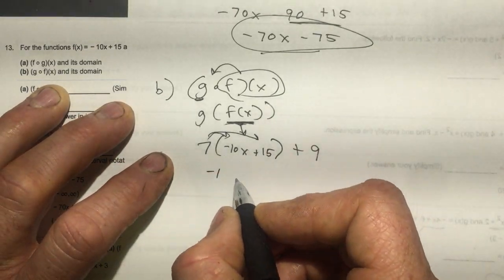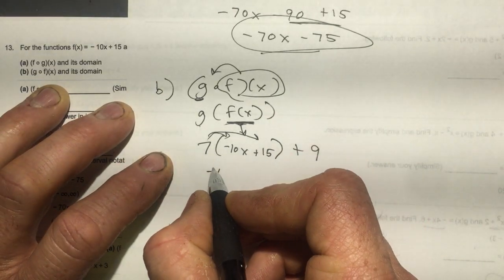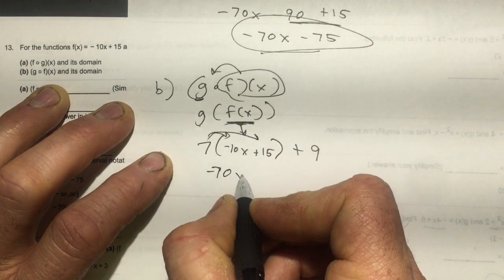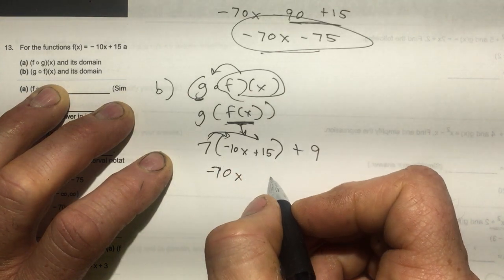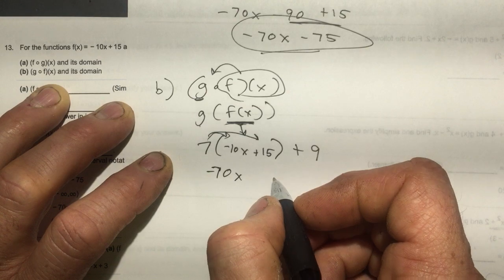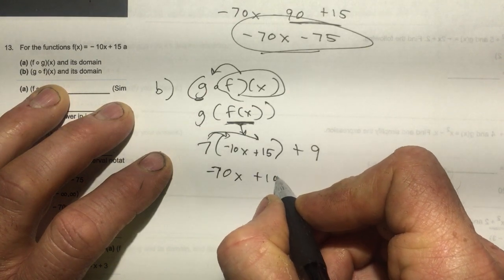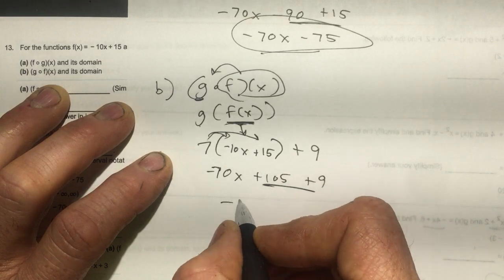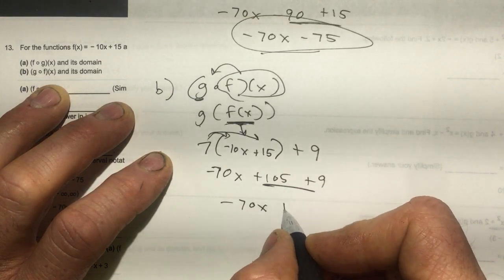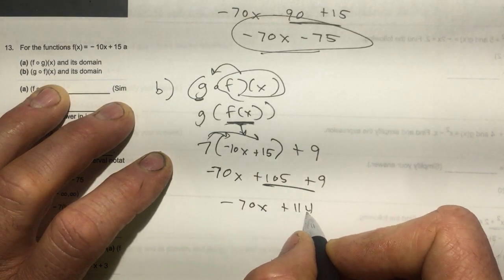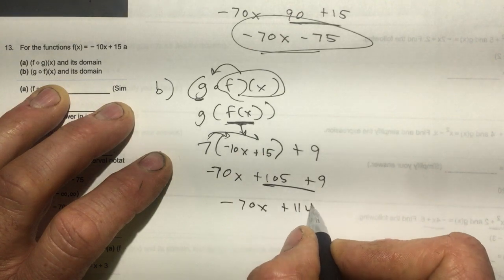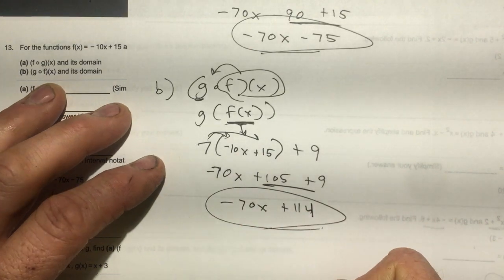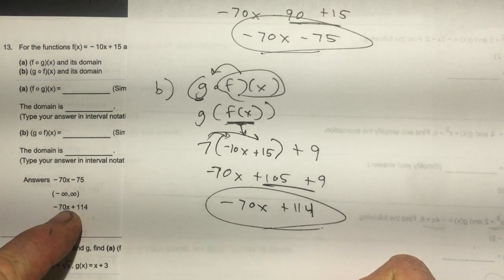So 7 distributes, that's going to be negative 70x. And 7 times 15 is 105 plus 9. And then these are like terms. That's going to be 114. All right, we're good.